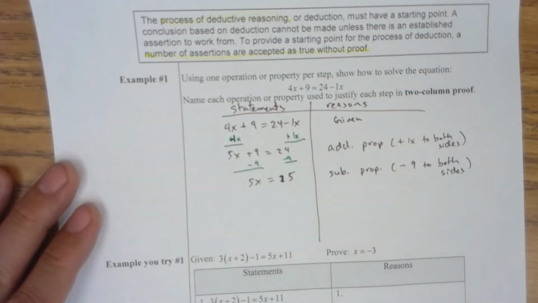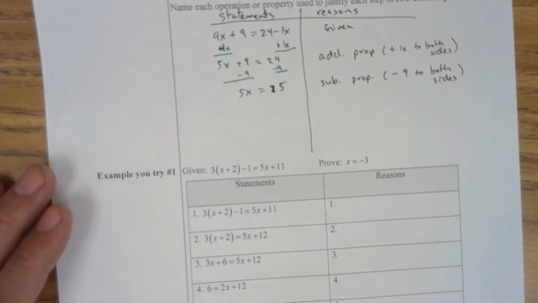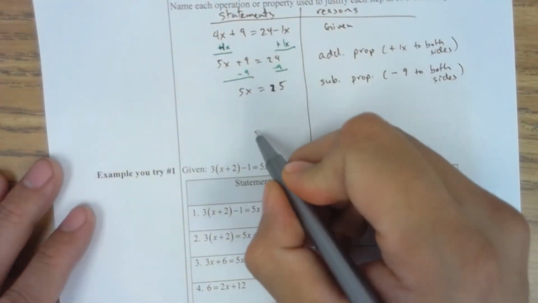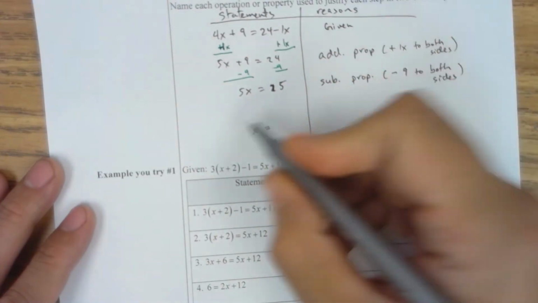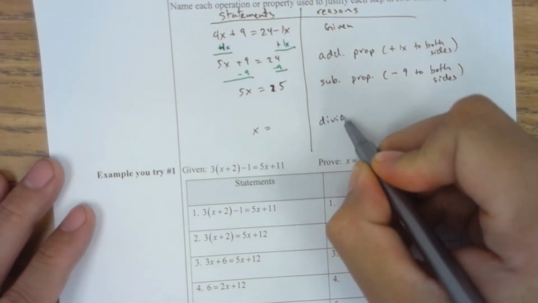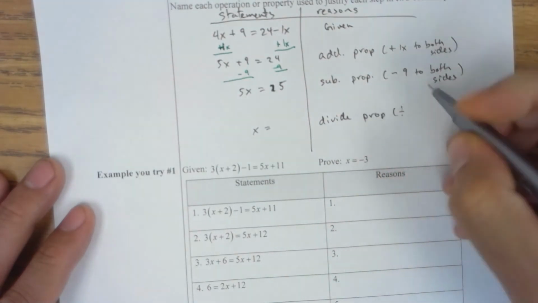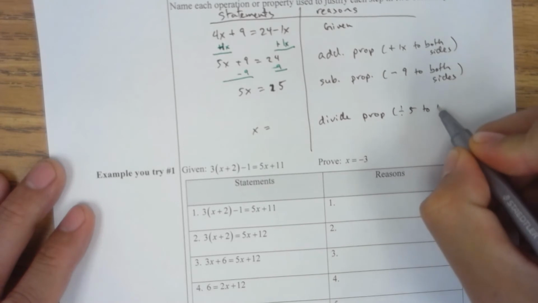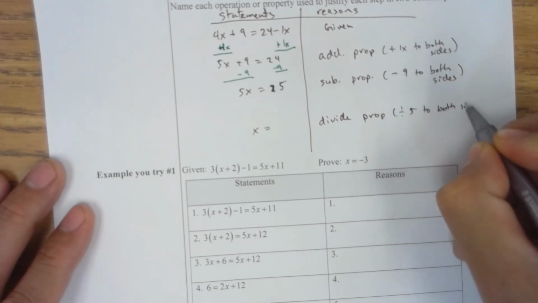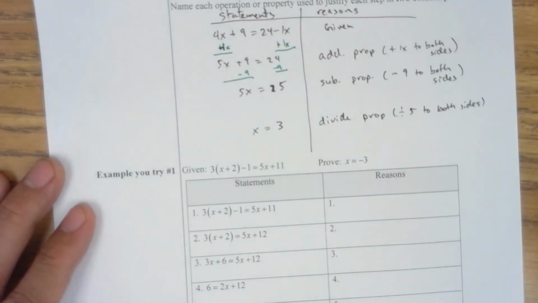Then after that, you're going to do what? You're going to divide both sides by 5. So here you're going to do the division property. You're going to divide both sides by 5 here. That one will give you 3.